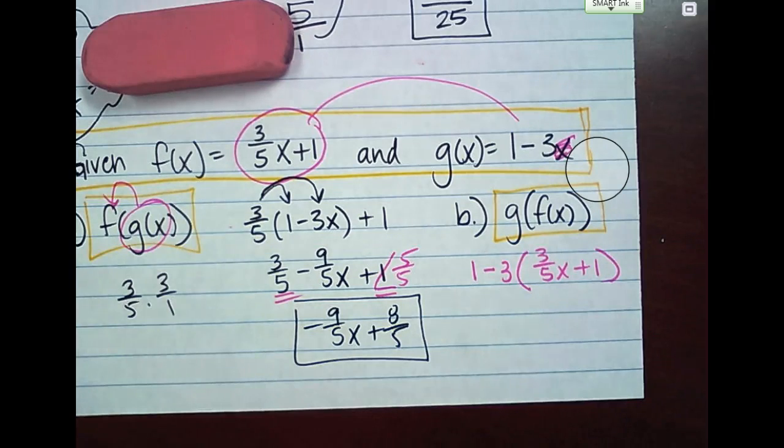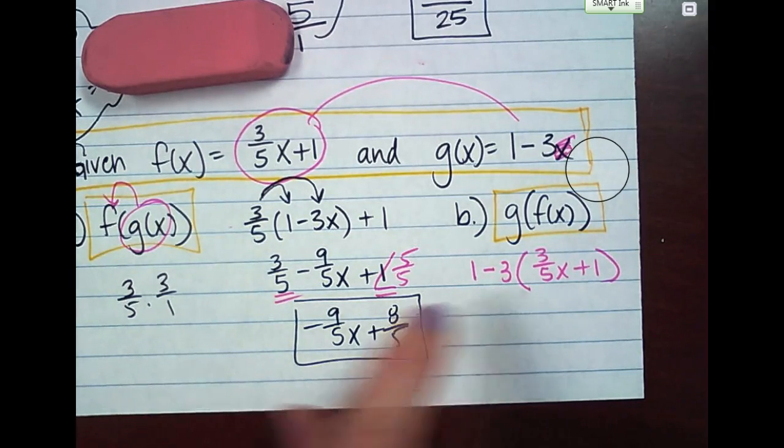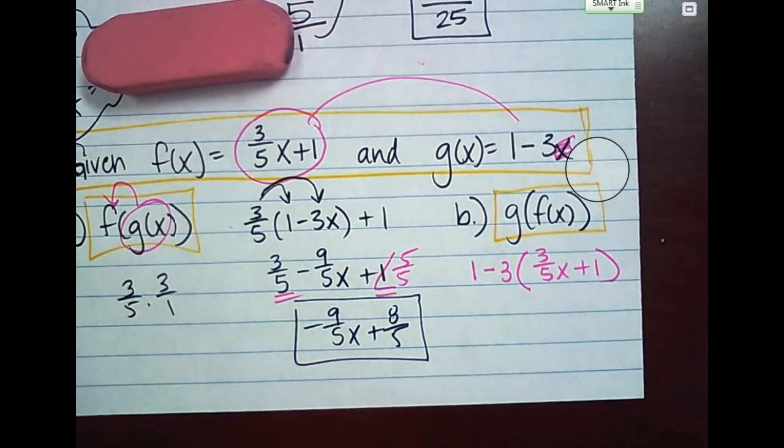Okay, here's a common mistake kids make. They put the 1 and the 3 together and make negative 2. But doesn't order of operations say you have to distribute first? Okay, don't make that mistake.